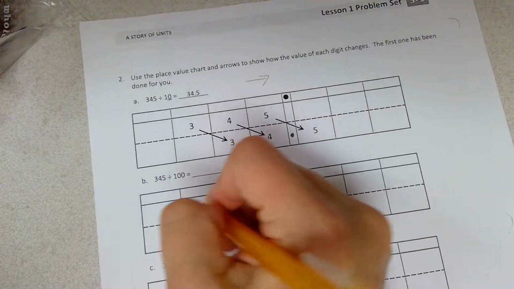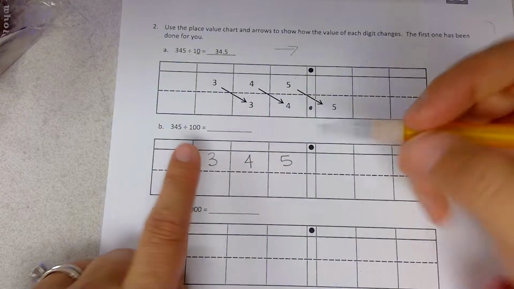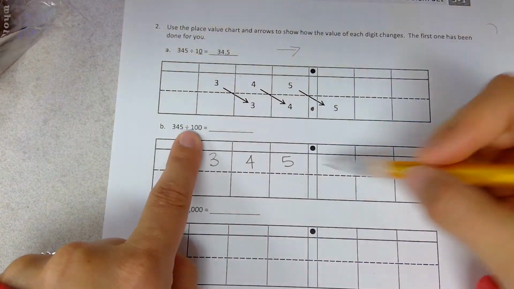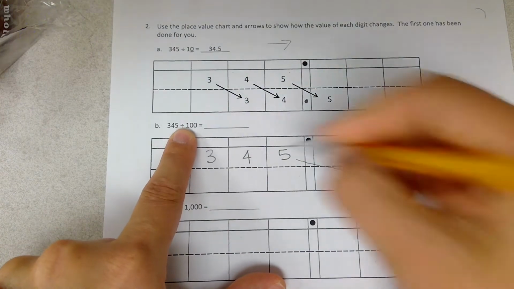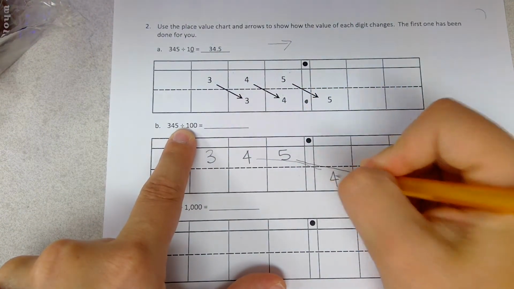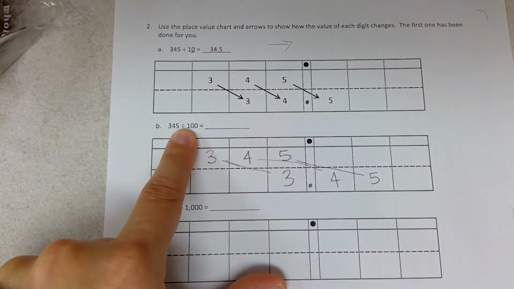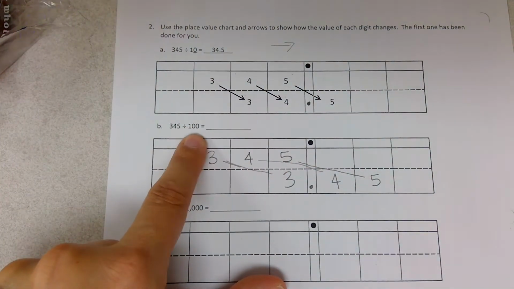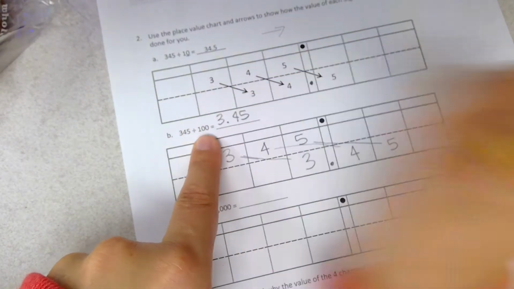So then I'm going to go ahead and do this again. I've got 345. This one I'm dividing by 100, so I'm going to move it two place values. So I'm going to go here and write my 5. I'm going to go here and write my 4. I'm going to bring my decimal, and I'm going to write my 3 in that place value. So when I divide this number by 100, I get 3 and 45 hundredths.